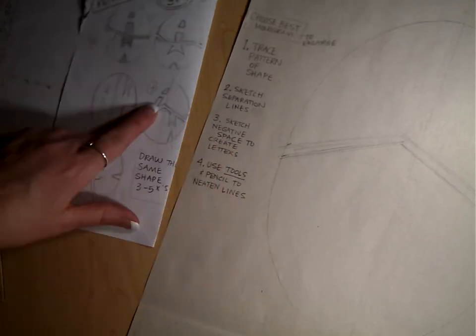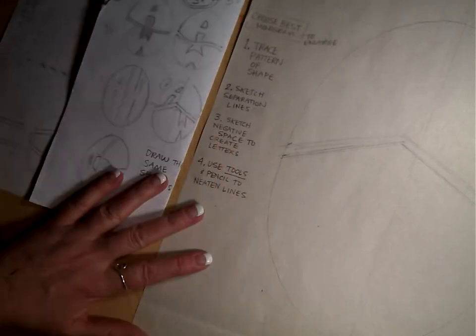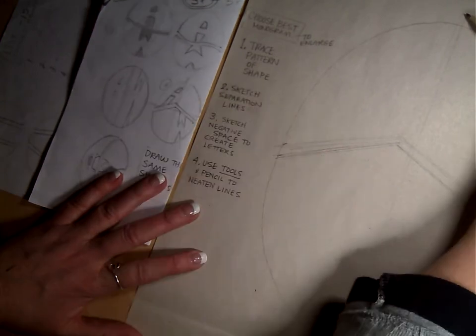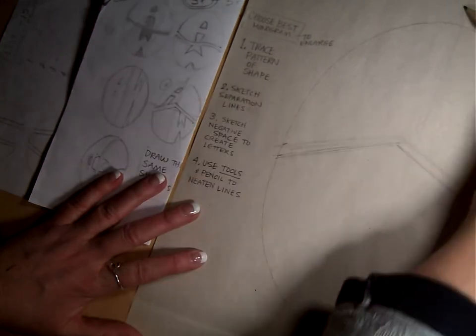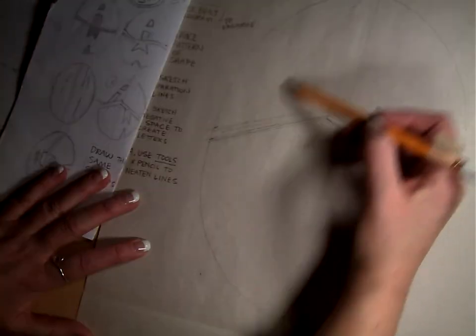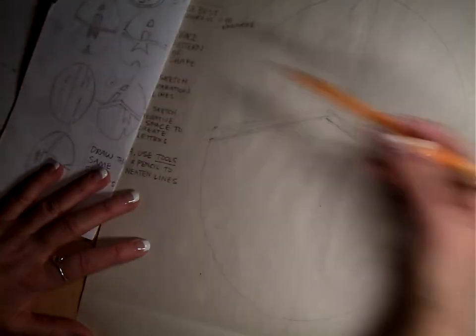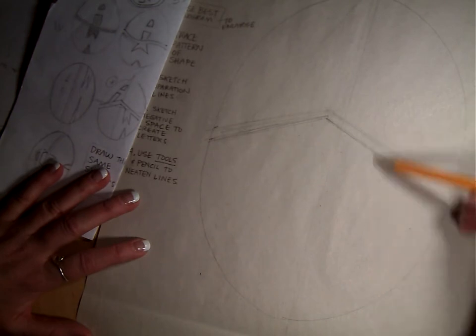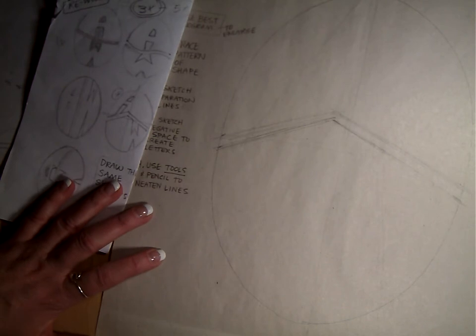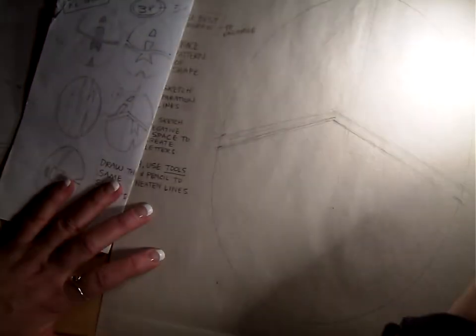Now it says sketch the negative space to create the letters. We practiced that quite a bit. Here I have this angle of the spacing of where I want that A. You can see that I sketched a line here, and then the angle of the placement that I want, the opening and the negative space of the W. So I have some of those lines that can help.